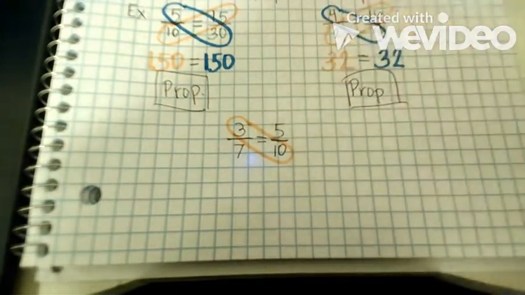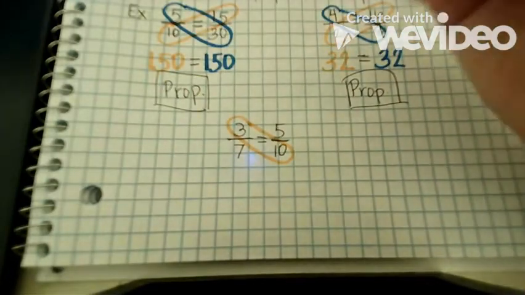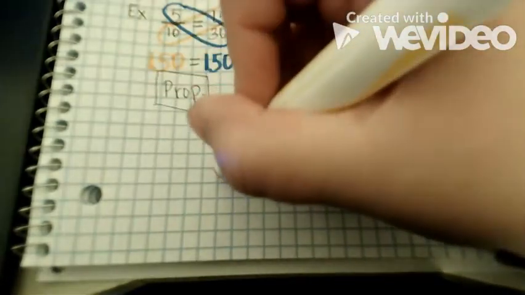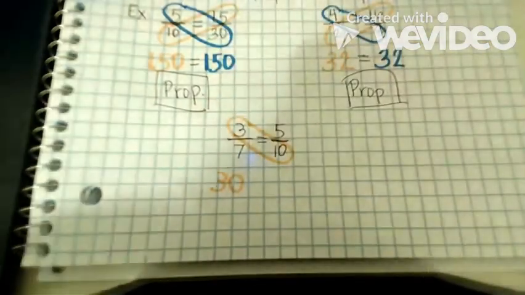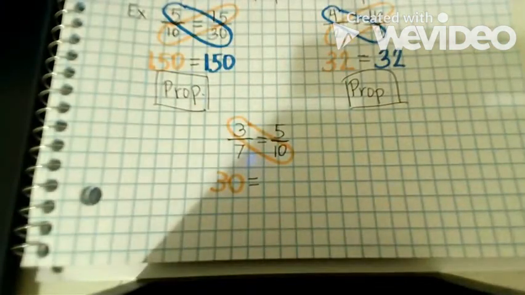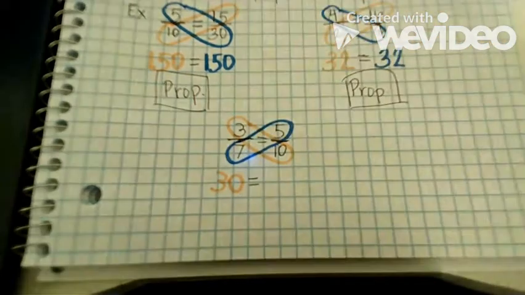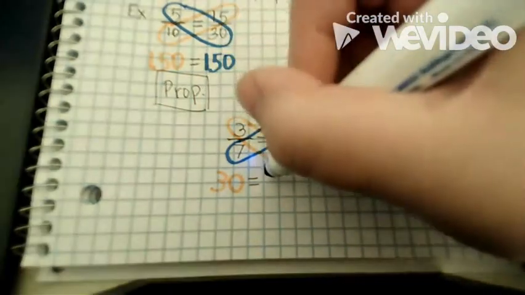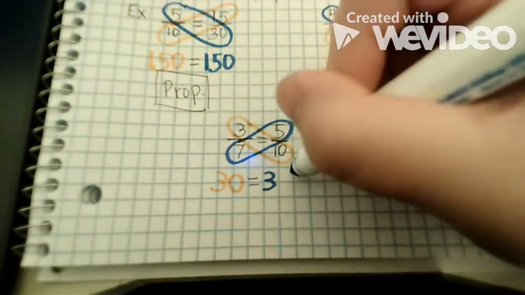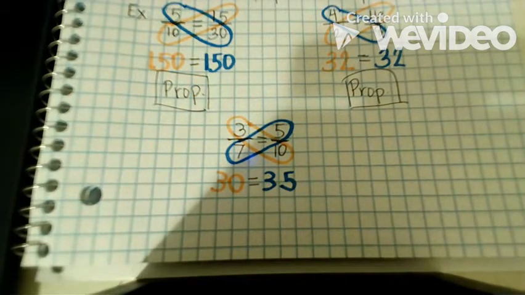Okay, what is 3 times 30? Oops, I just gave you the answer. What's 3 times 10? That's 30. And then what is 5 times 7? That's what we're doing this time. 5 times 7. That is 35. Okay, decide, are these the same number or not the same number?